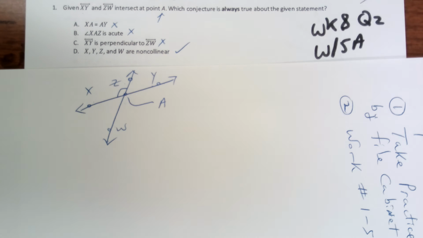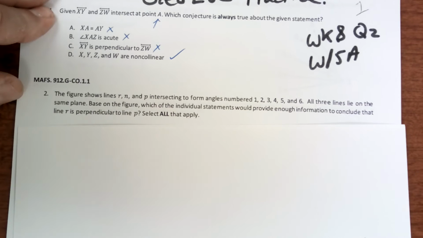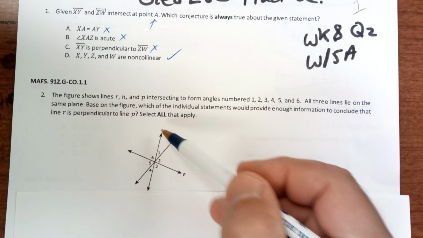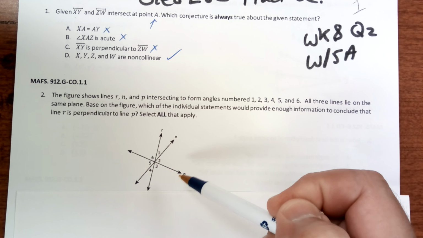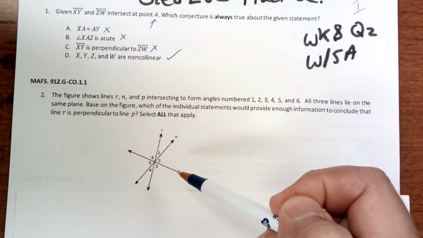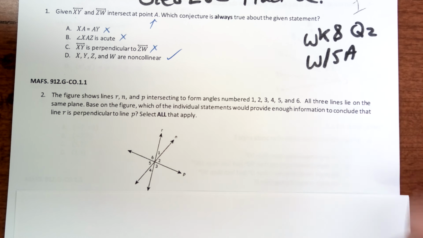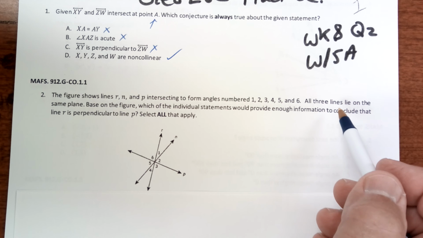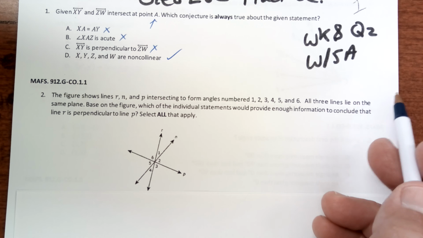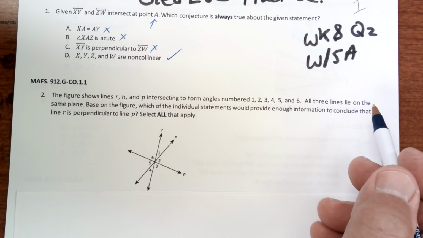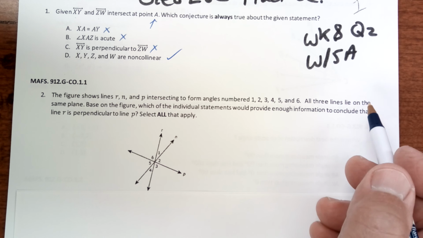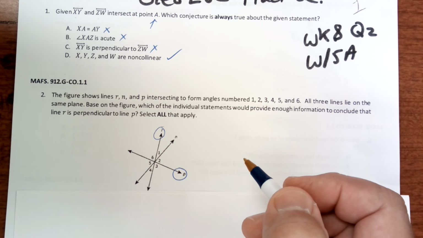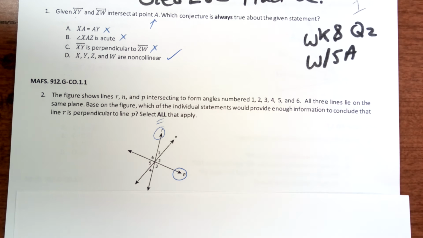Number two, the figure shows lines R, N, and P. Make sure you look at the diagram as you're working, okay? They intersect to form angles 1, 2, 3, 4, etc. All three lines lie on the same plane. Based on the figure, which of the individual statements provide enough information to conclude that R is perpendicular to P? So you want R perpendicular to P. Select all that apply.